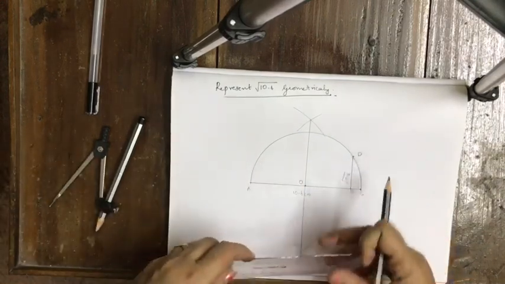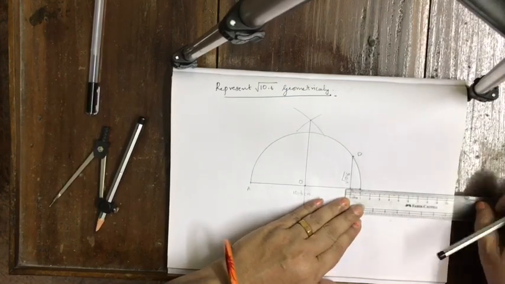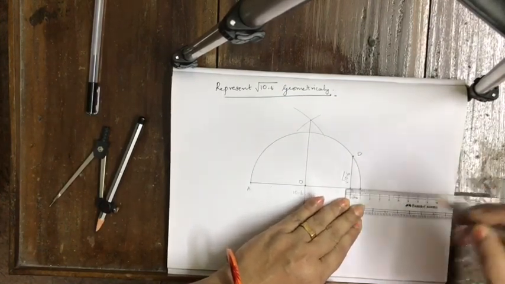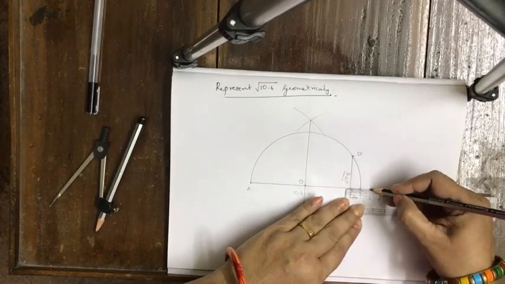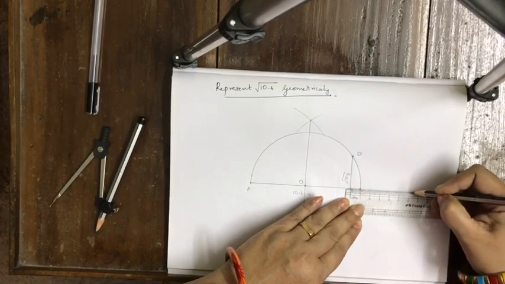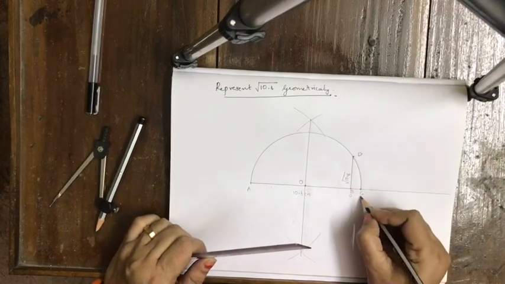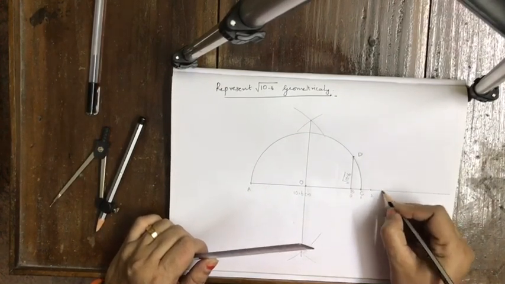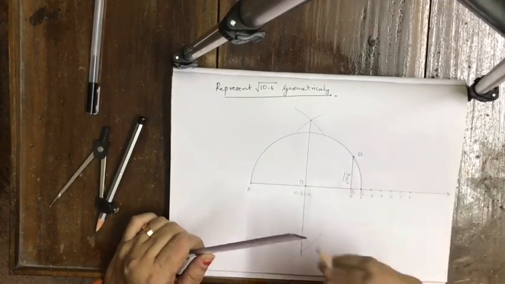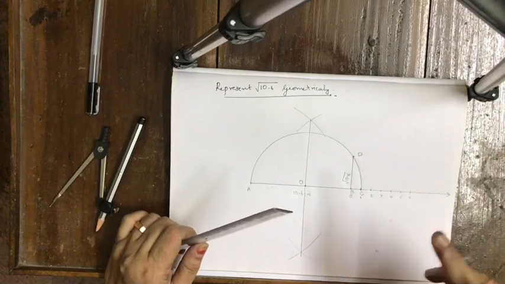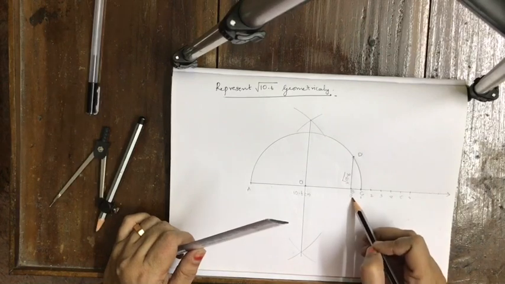Now to represent root 10.6 on the number line, you will be extending this BC, taking B as 0. So C will be 1, 2, 3, 4. You are marking all this. So this is 0, 1, 2, 3, 4, 5, 6. It is going on. This is a line starting from B. So B is taken as 0. Don't get confused, this is 0.